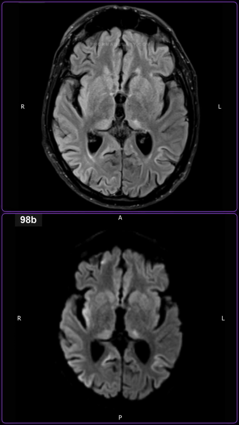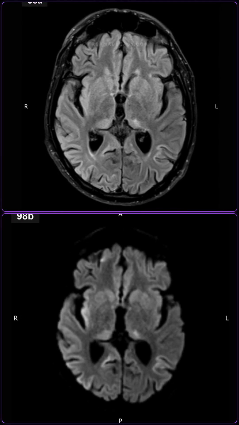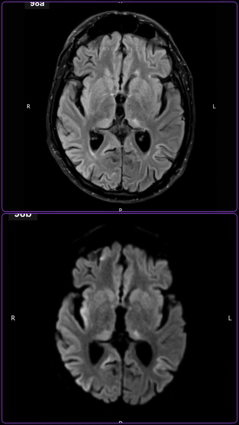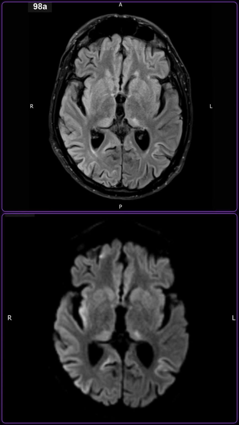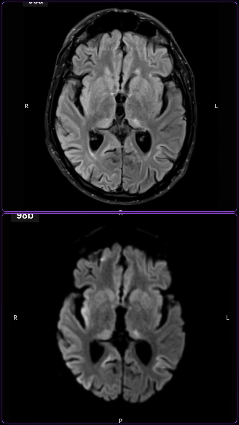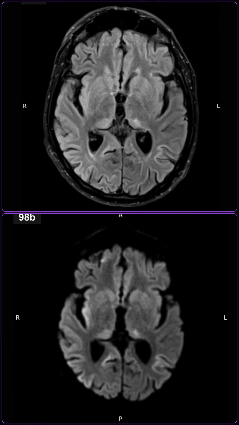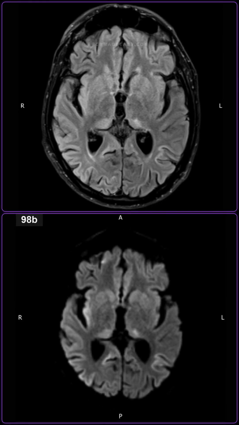Describe the findings. Right, so the axial FLAIR MRI demonstrates bilateral, largely symmetrical areas of high signal intensity in the cerebral cortex and thalami. This cortical hyperintensity predominantly involves the insular and cingulate gyri. There is notable sparing of the occipital and perirolandic cortices. The white matter appears unremarkable without focal lesions.